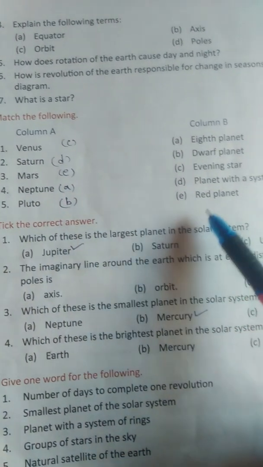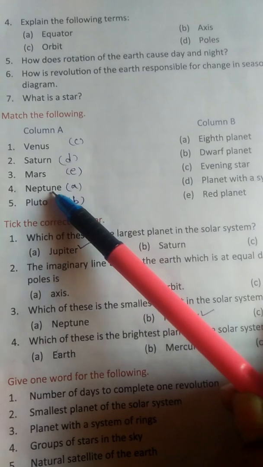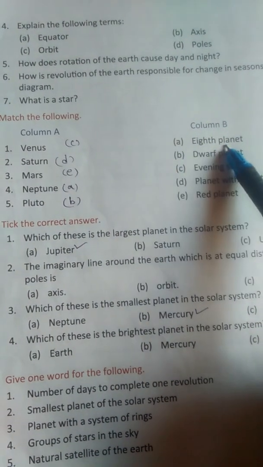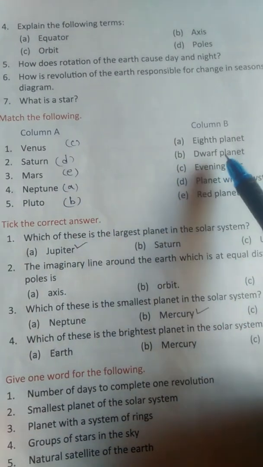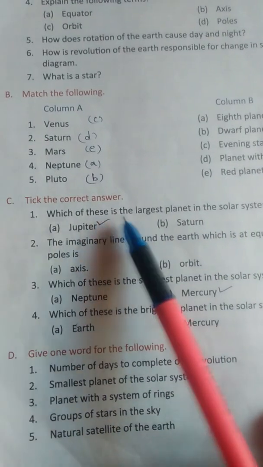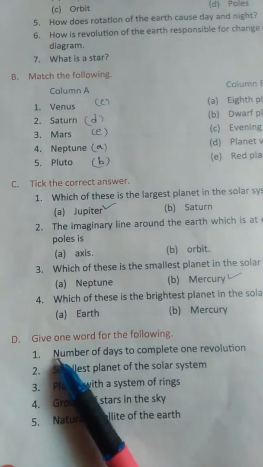Mars is the red planet. Then Neptune is the eighth planet, and Pluto is a dwarf planet. Then tick the correct option. Then give one word answers.